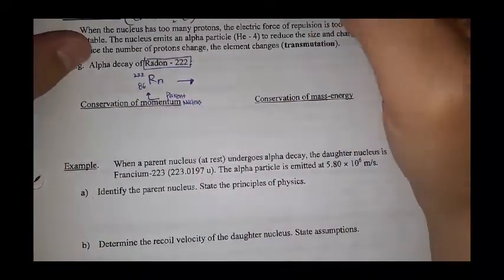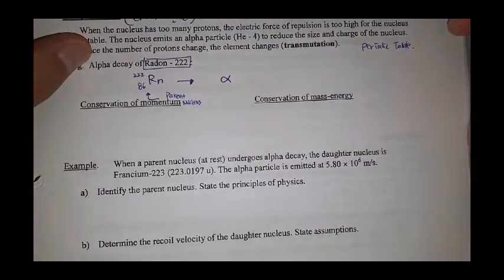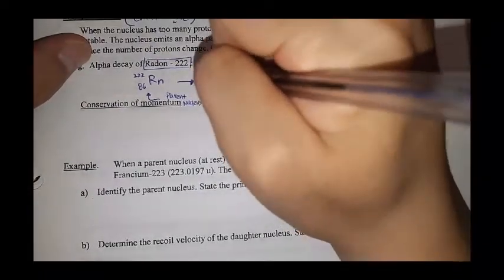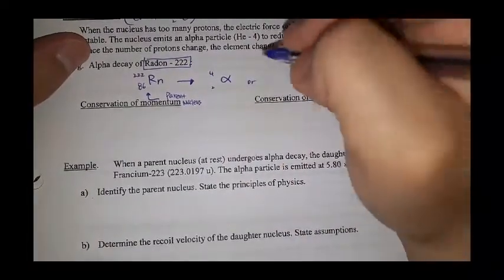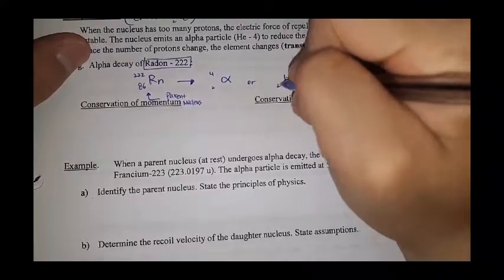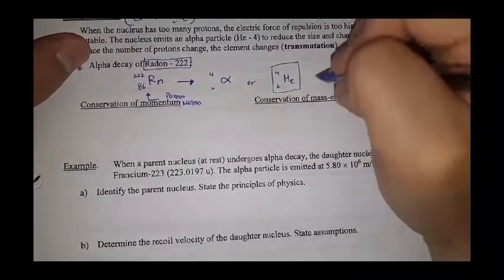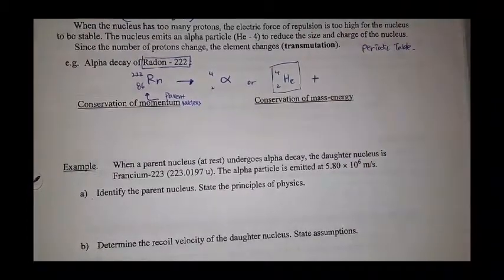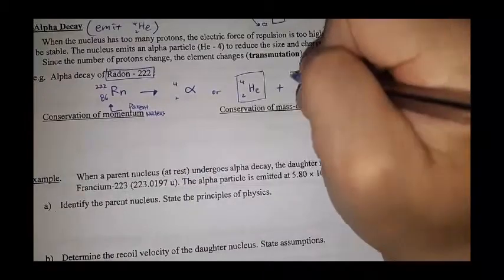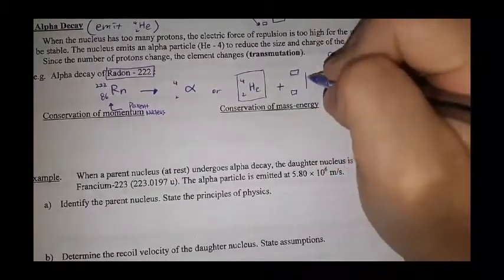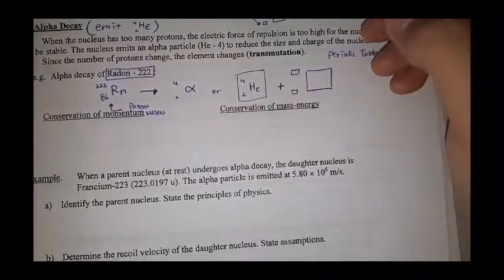So first things first, alpha decay. The alpha particle goes like this, 2 and 4, or you can put it as helium. Doesn't matter which one you use. I may use this format more. And then for my final product, which we call the daughter nucleus, here's what you need to do.